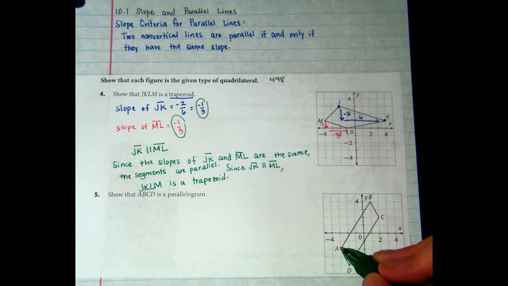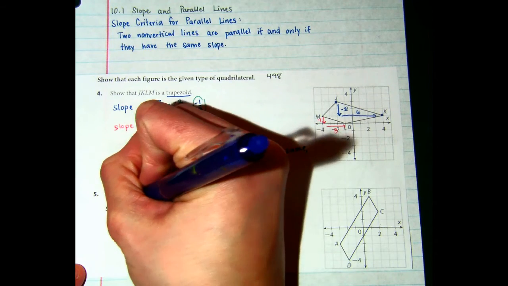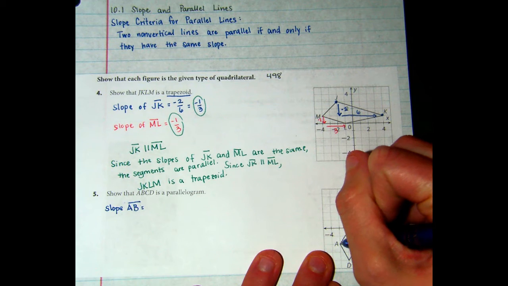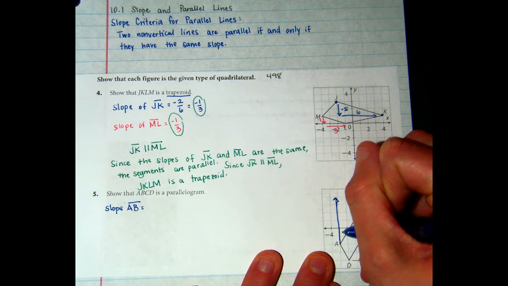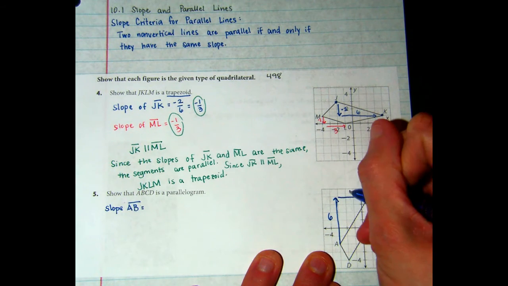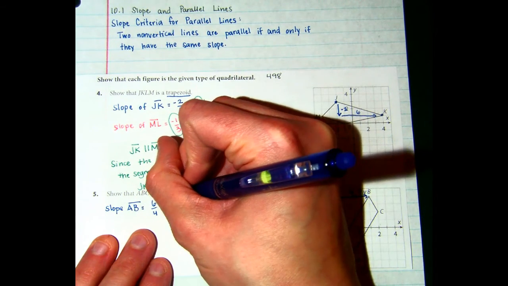The definition of a parallelogram is that both sets of opposite sides are parallel, which means we're going to have to do both. We are going to therefore look at the opposite sets, and we're going to find their slopes. So first we need to look at the slope of AB. And the slope of AB, rise over run, I'm going from A to B. A went up 1, 2, 3, 4, 5, 6, and ran 1, 2, 3, 4. So 6/4, which reduces to 3/2.